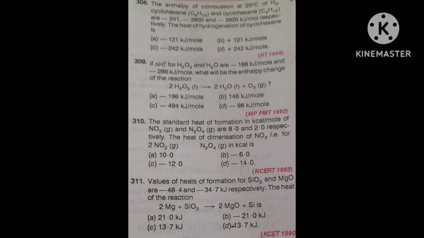You have to read the question carefully. The question was the enthalpy of combustion at 25 degrees centigrade of H2. Three compounds are given: H2, cyclohexene and cyclohexane.